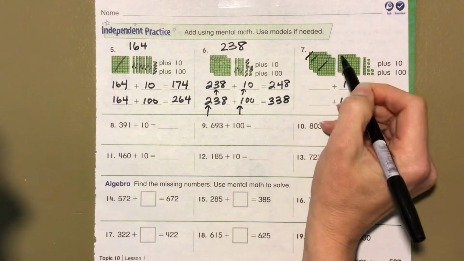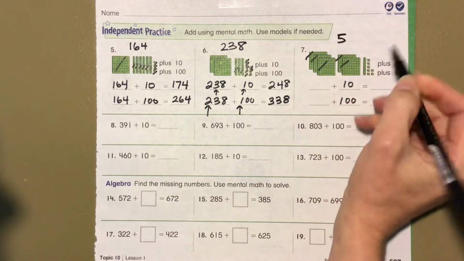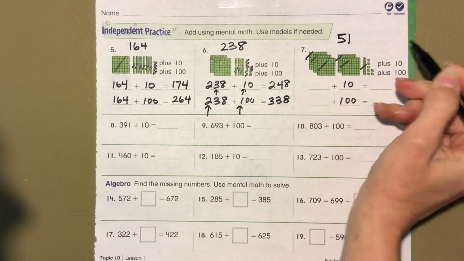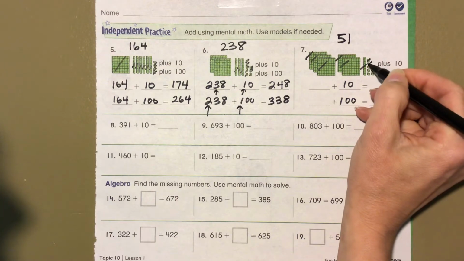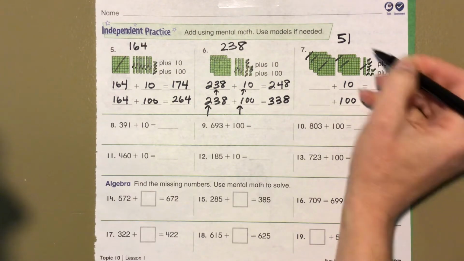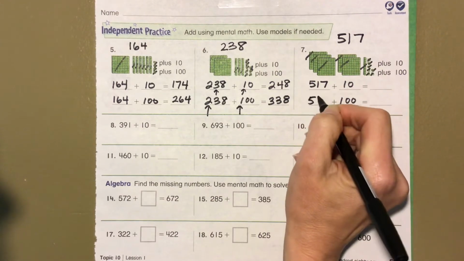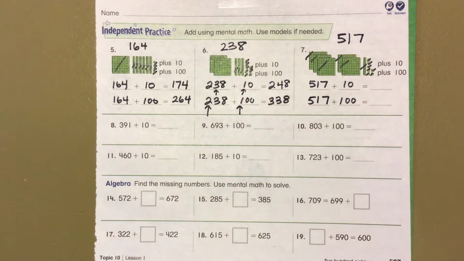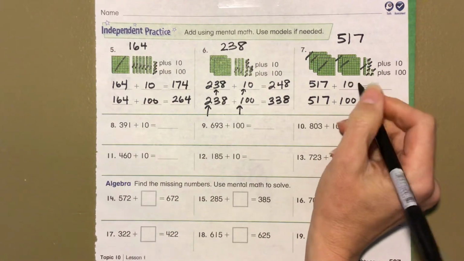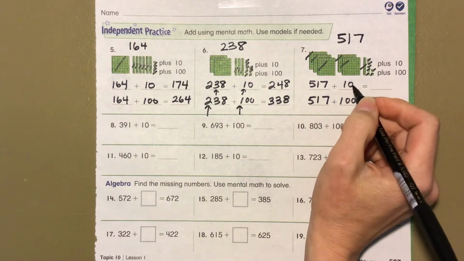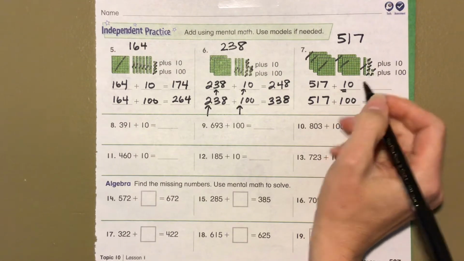Okay, let's go ahead and figure out our last number here. 1, 2, 3, 4, 5 hundreds. How many tens do we have? Just 1. And how many ones? 1, 2, 3, 4, 5, 6, 7. So we're going to do 517 plus 10 and 517 plus 100. Again, we want to work on using just our mental math. So 510, we're increasing by the number in the tens place. How much in the tens place? Just by 1.